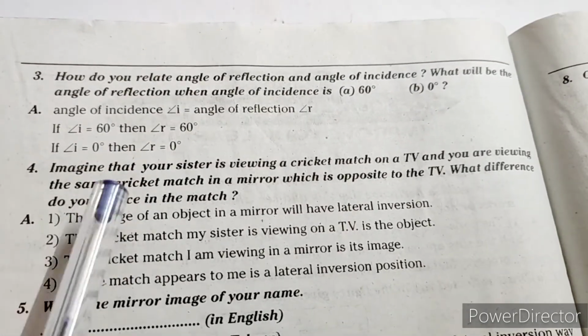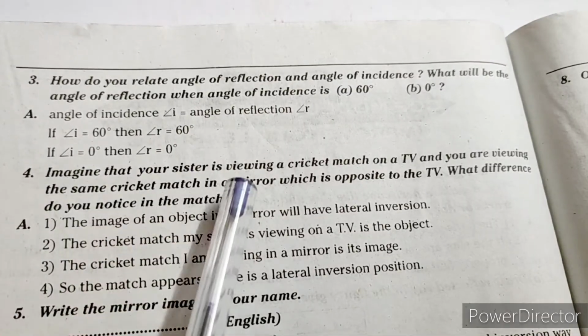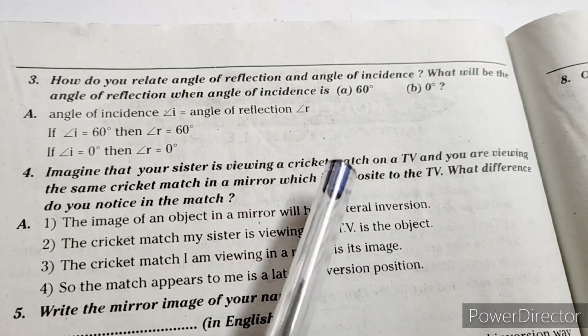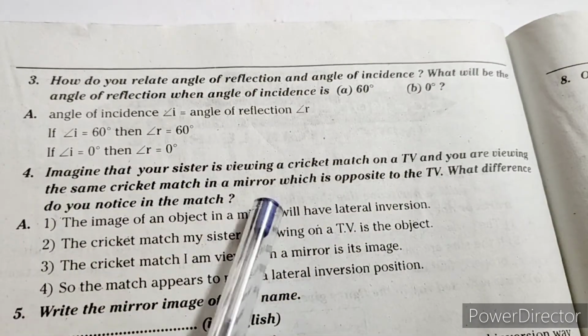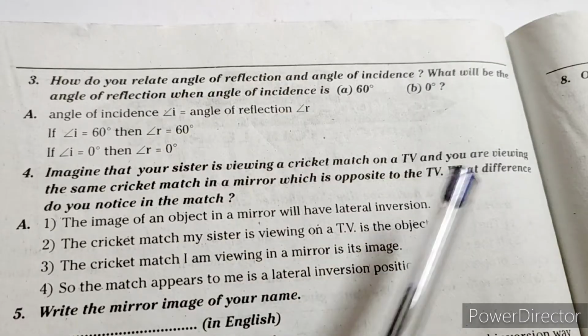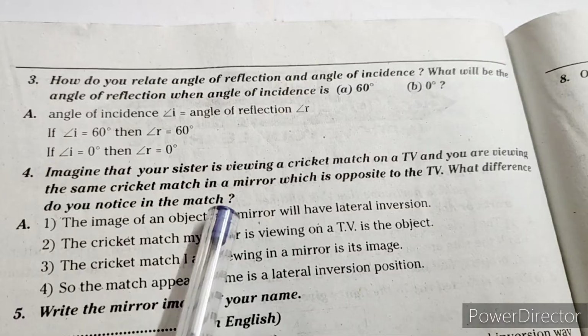Okay. Next, fourth one. Imagine that your sister is viewing a cricket match on a TV and you are viewing the same cricket match in a mirror which is opposite to the TV. What difference do you notice in the match?